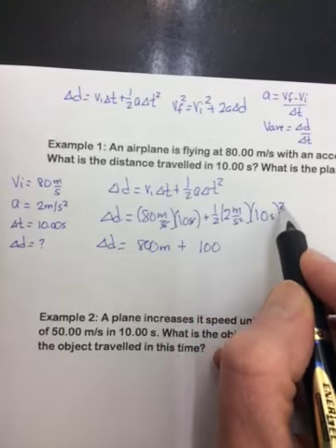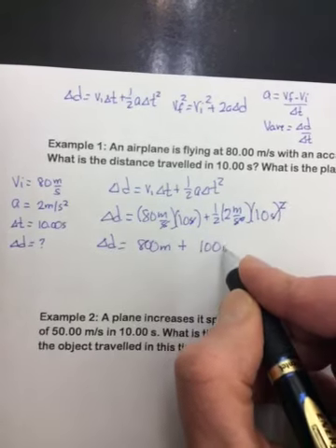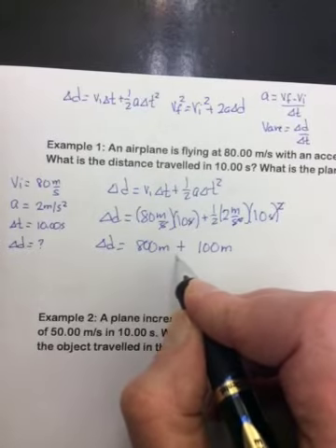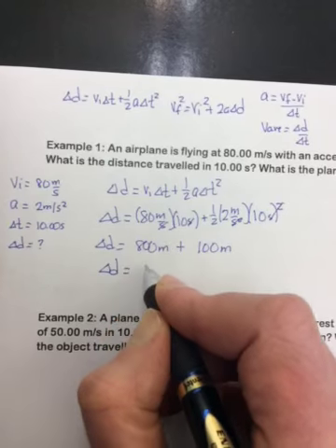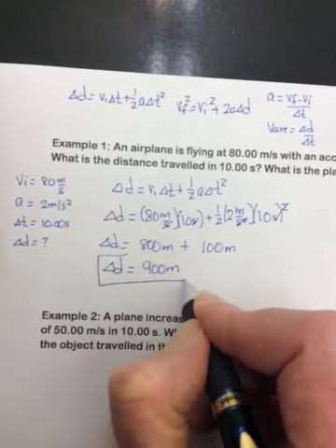Meters per second squared times seconds squared, the seconds squared will cancel, and we'll be left with meters, which is a good thing because that means we can add these two together. And you're looking for distance traveled, it should be in meters. So 900 meters is the answer to the first part.